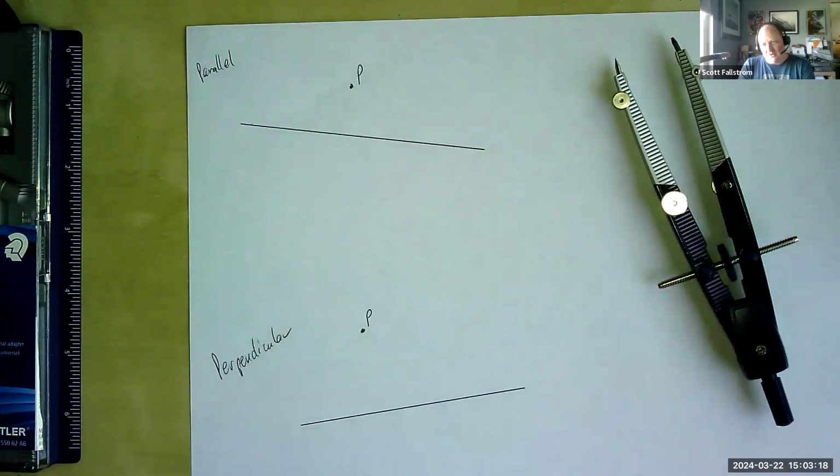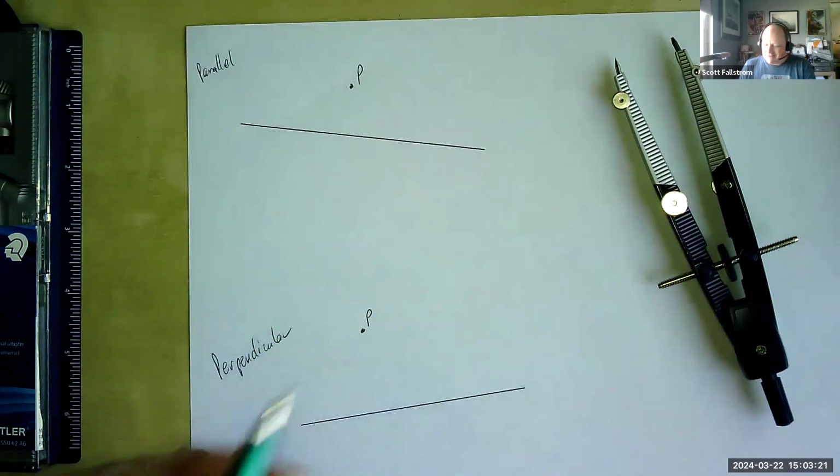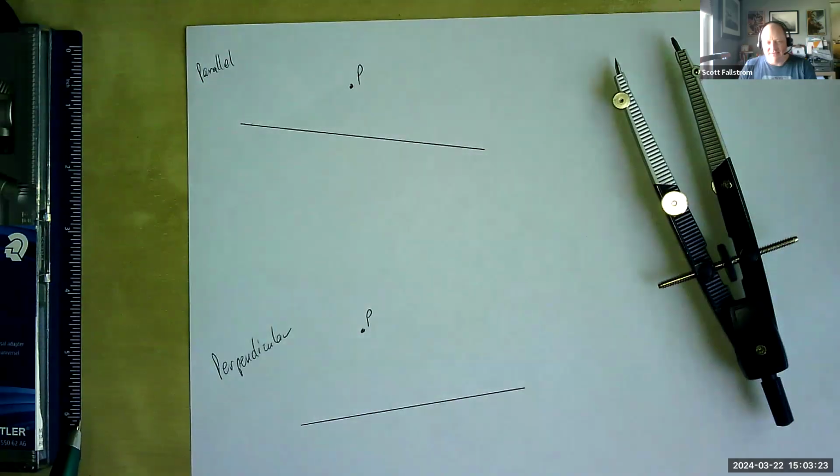Each one of them is going to utilize the rhombus. Remember the rhombus? It just needs something with four sides, quadrilateral. That'll make a parallelogram, and all the sides will be the same.